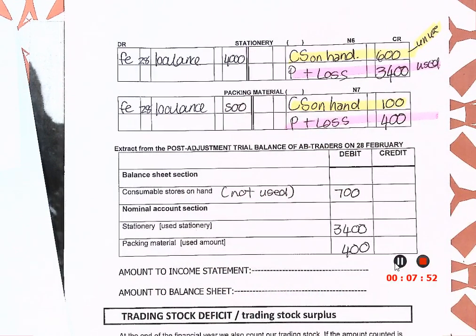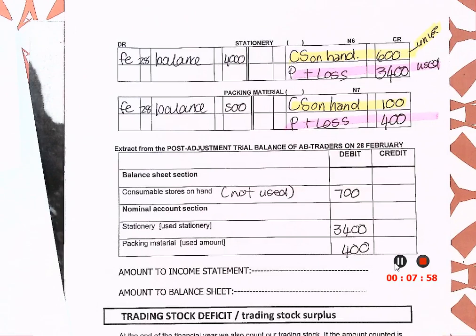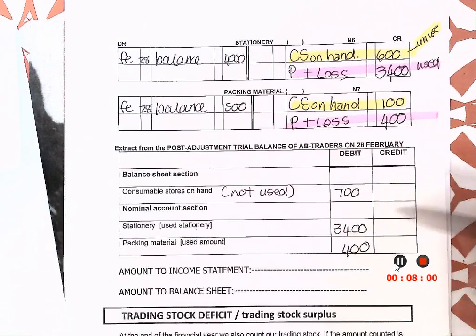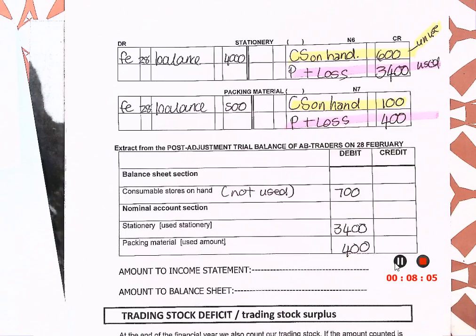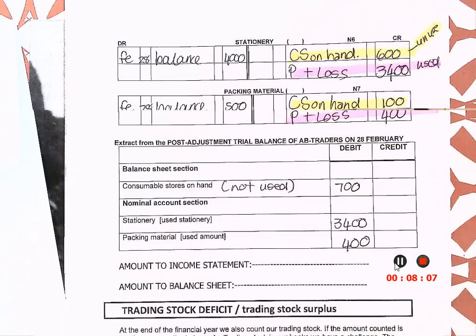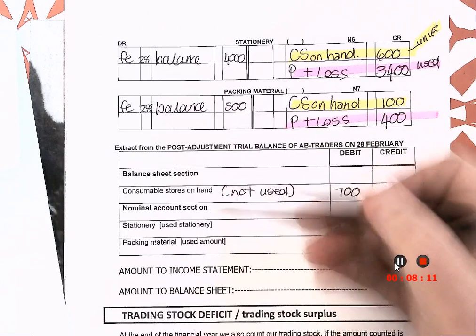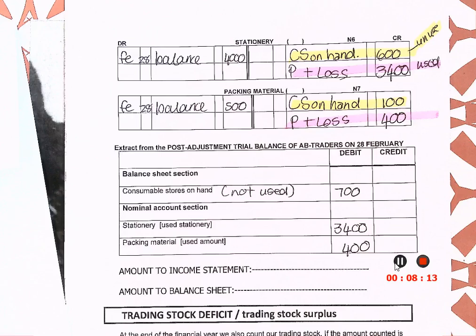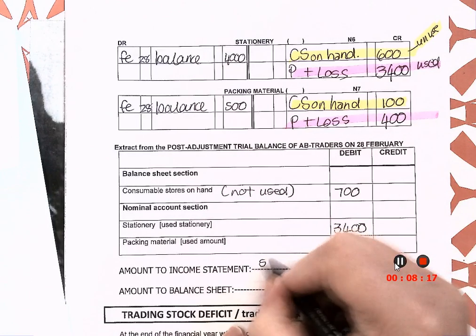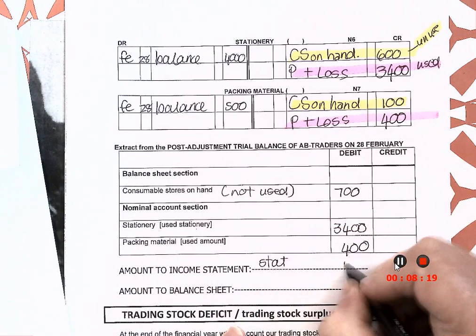So now, let's quickly think. What will go to the income statement of this trial balance? What will go? So let's go to what we know. Which section goes to the income statement? The nominal. So there's stationery and there is packing material.